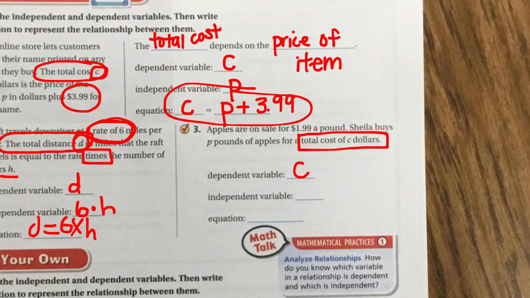Okay. My independent is what? How many pounds I buy, and they are worth how much each? Oh, why do I think $3.99? That's a lot for apples. Okay, $1.99 times what? P. Okay, so what would my equation be?